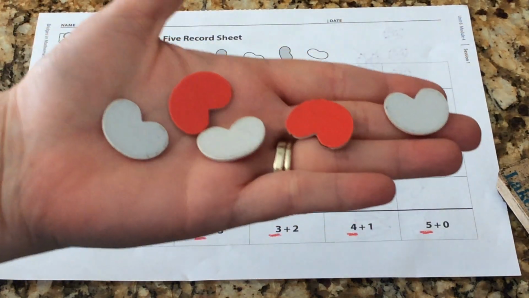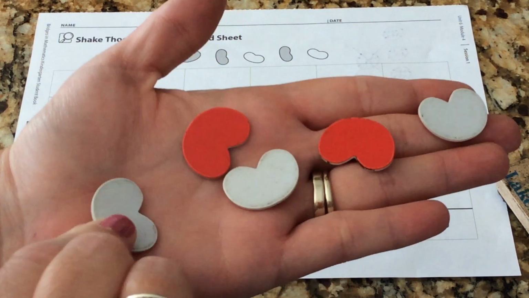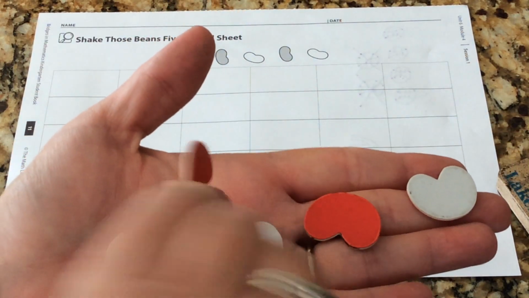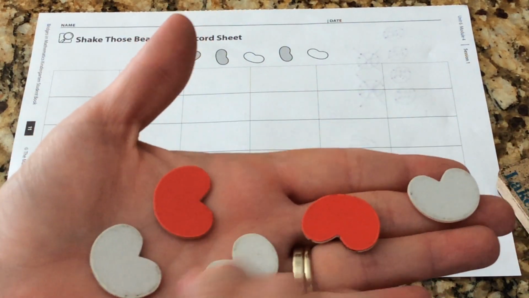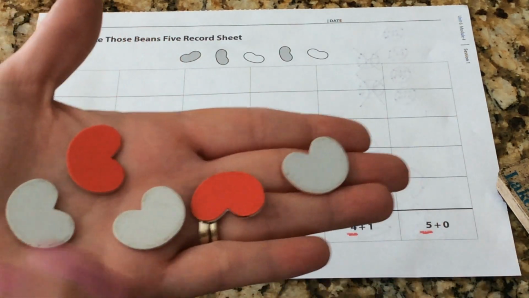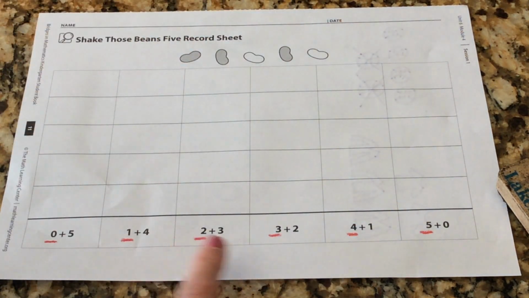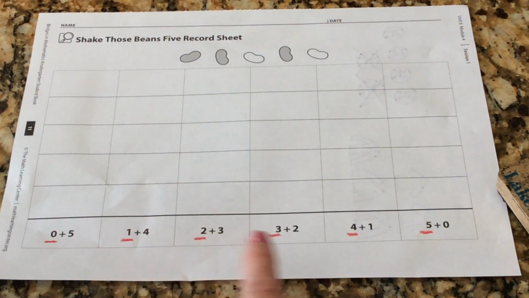And I've got 5 beans here in my hand, and they all have a red side and a white side. And I'm going to give the beans a shake with my hand and drop them onto my recording sheet here. And depending on how I drop the beans, it is the equation I need to write in.